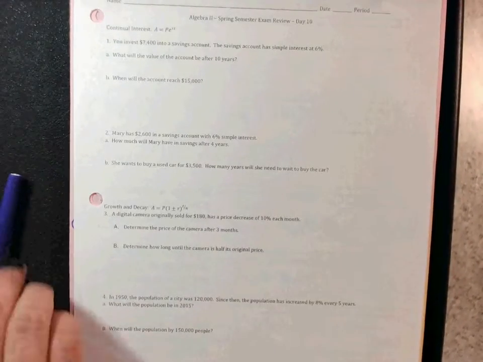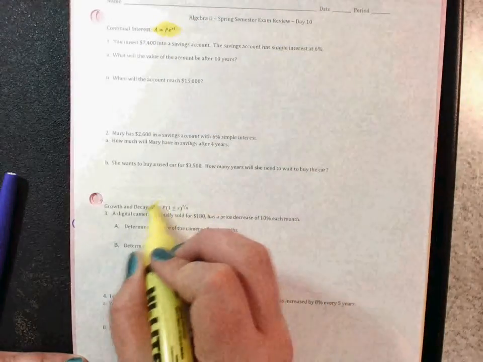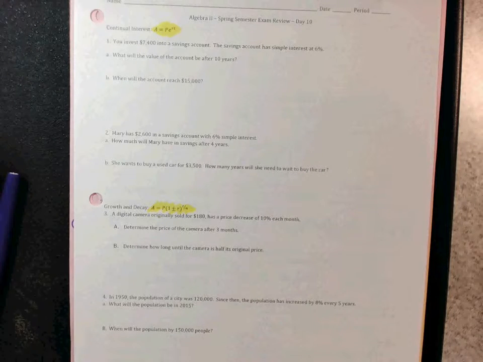So on the exam, you are going to have the formulas given to you, so you'll know which formula to use on which question. You just have to know where stuff goes, how to plug it in, etc. So take a look at number 2.